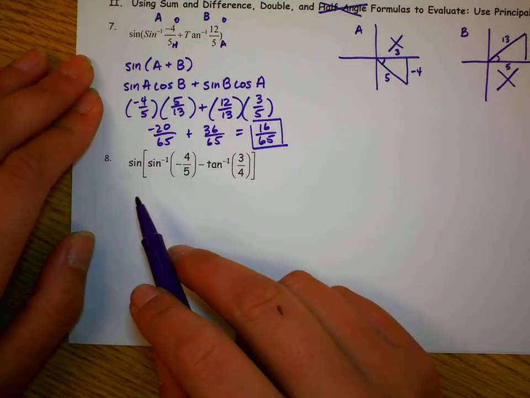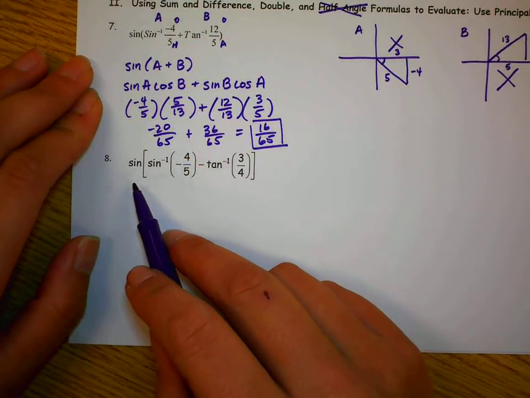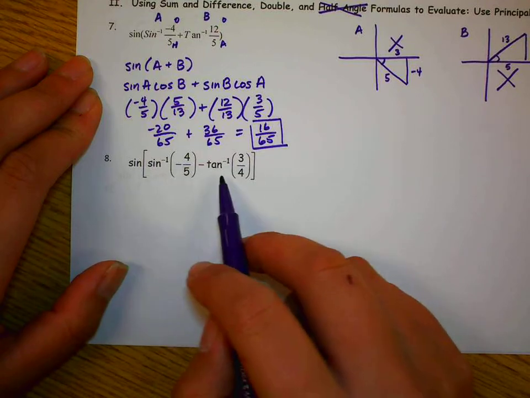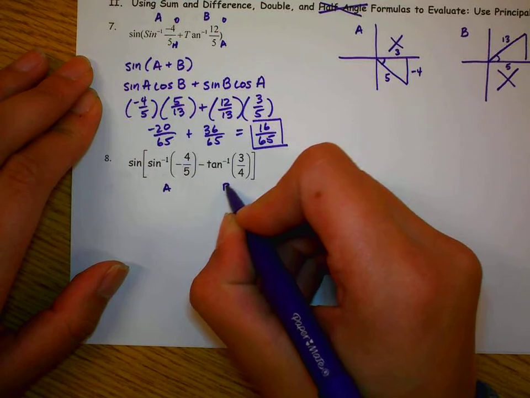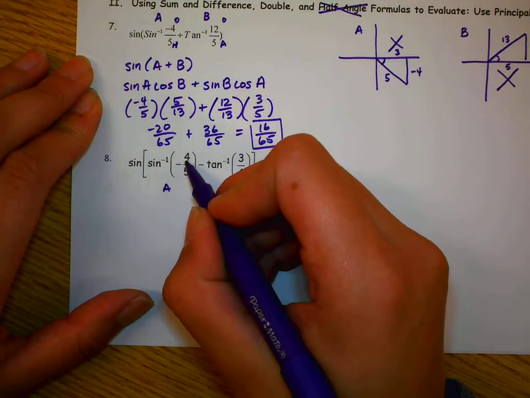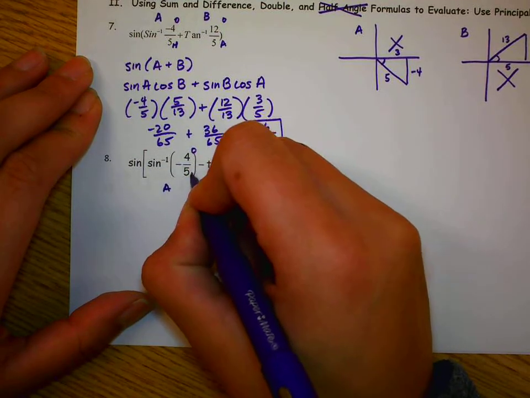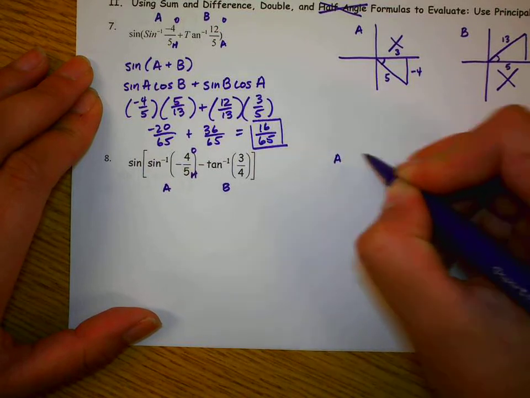Okay, now we're going to go ahead and look at number 8. So we're going to take the sine of the difference of these two angles. I'm going to label this A and this one B. So we have inverse sine of negative 4/5. So this, again, is O over H. I'm going to go ahead and create this.